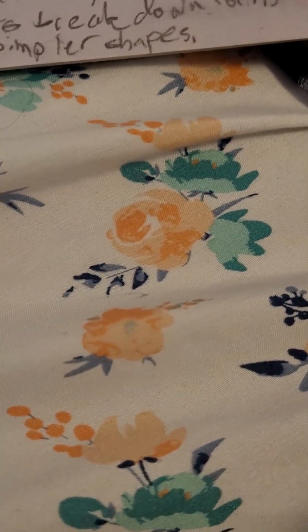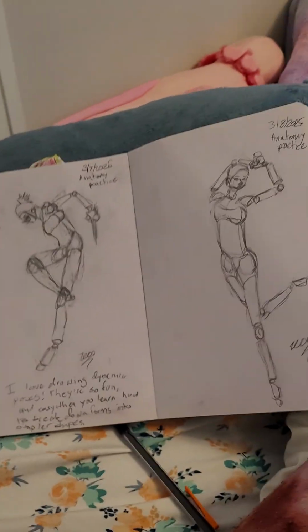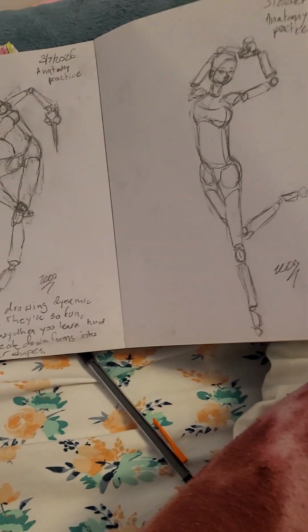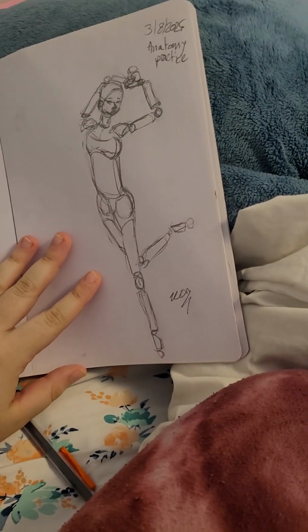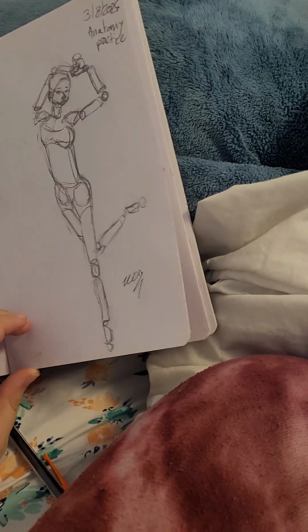Hey, you. Yes, you watching this video right now. Do you want to learn how I break down bodies like this from references? Well, I want to know too. So let's get started. Let's flip to a blank page in my sketchbook and let's pull up a reference.